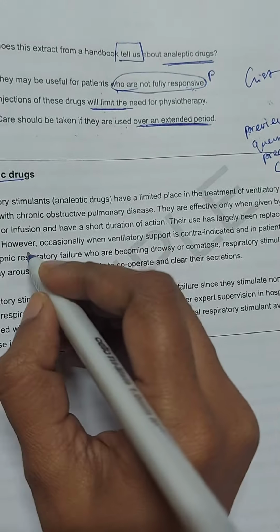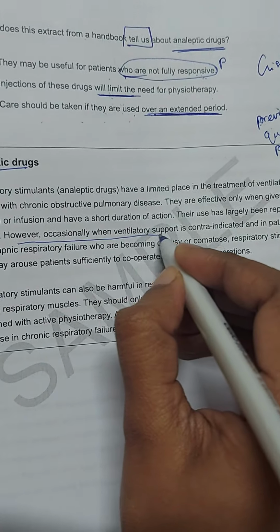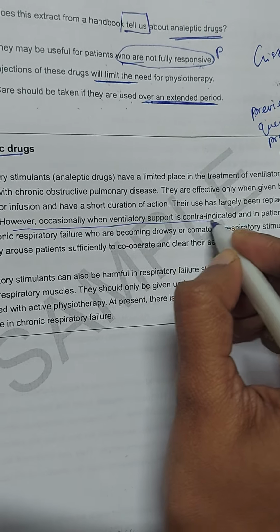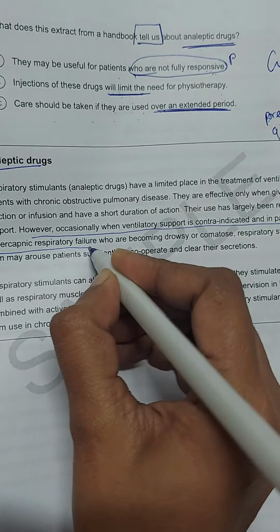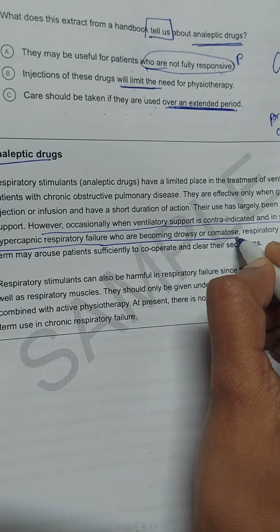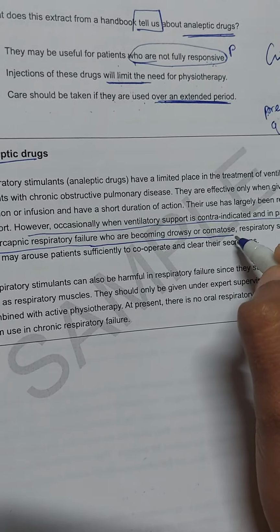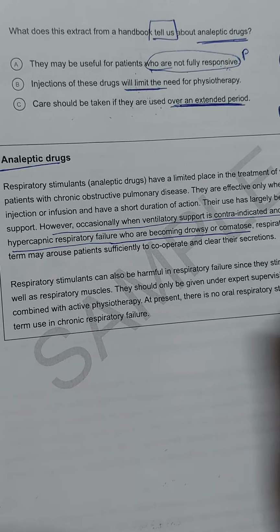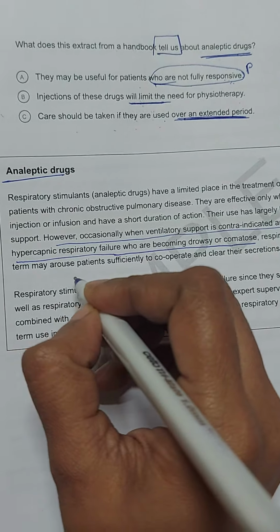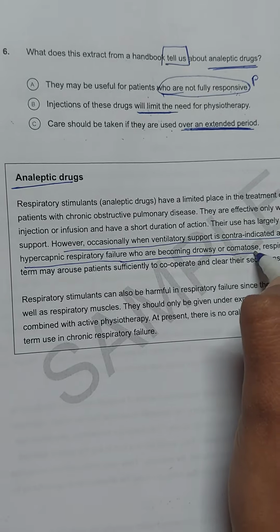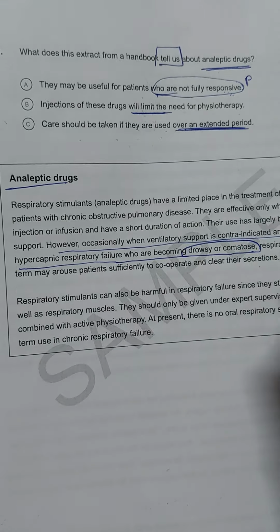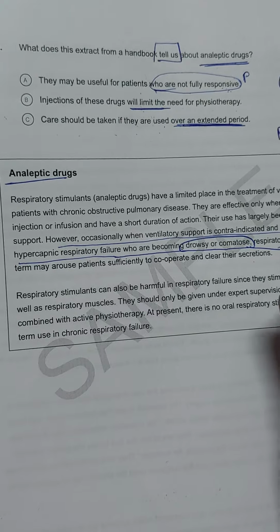Here they have mentioned, however, occasionally when ventilatory support is contradicted and in patients with hypercapnic respiratory failure who are becoming drowsy, respiratory stimulants in the short term may arouse patients sufficiently to cooperate and clear their secretions. So this drowsy or comatose is what? Not fully responsive.